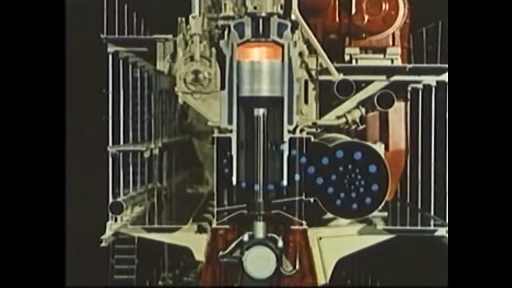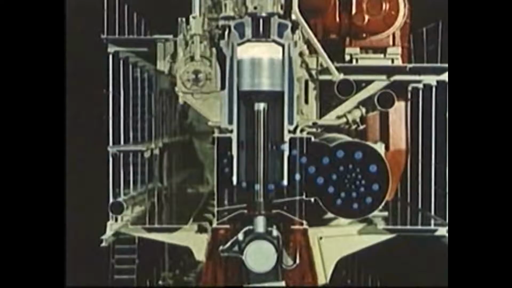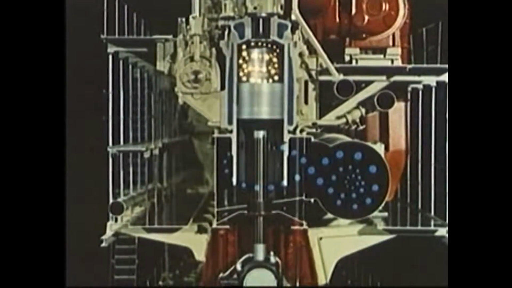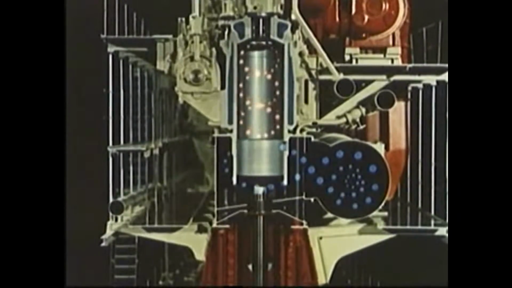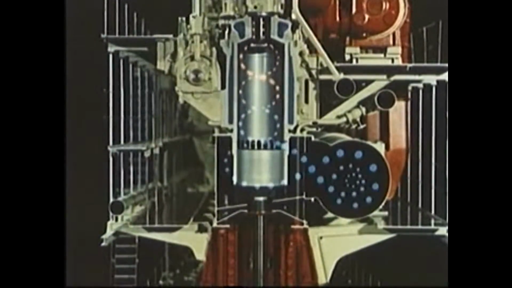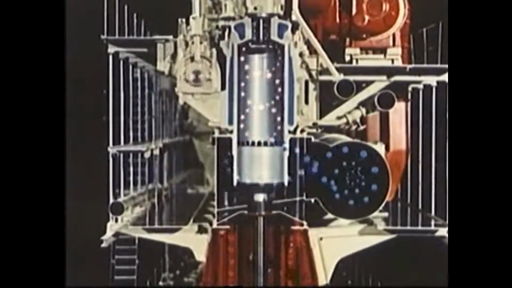Fuel is injected, ignited. The gases expand. The exhaust valve opens, then the scavenger air ports. The cylinder is scavenged, and the cycle is repeated.